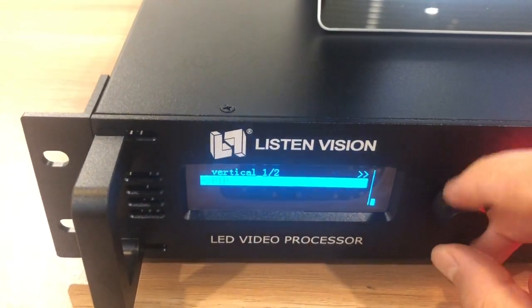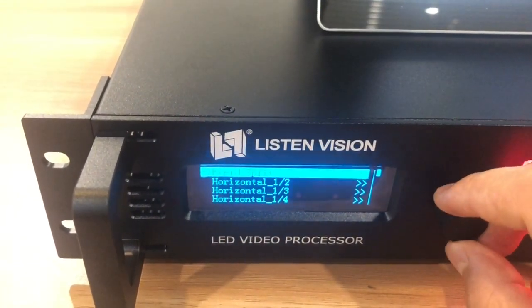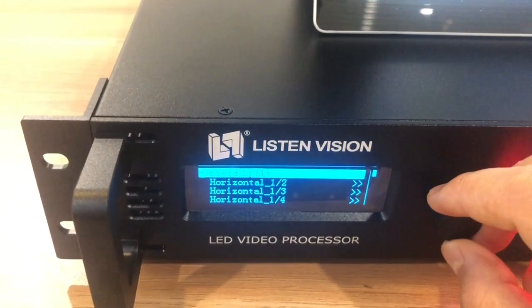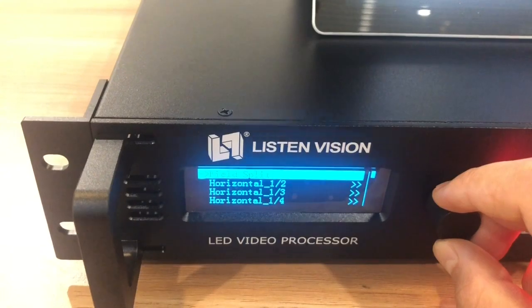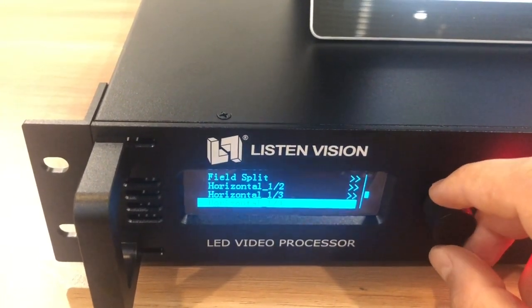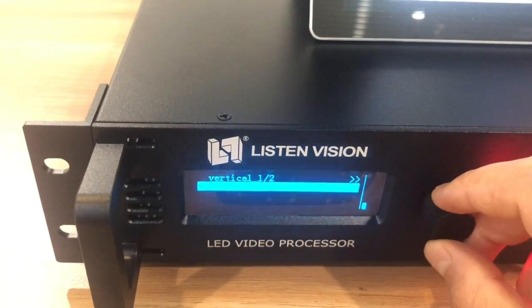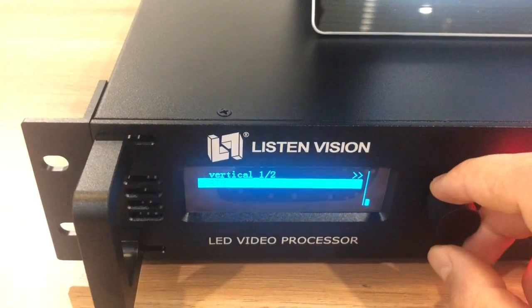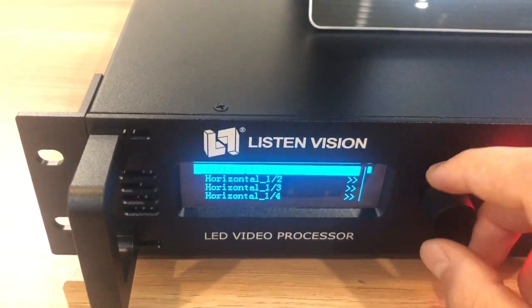We have field split, horizontal 1 second, horizontal 1/3, horizontal 1/4, and vertical 1 second. Let's check the logic.